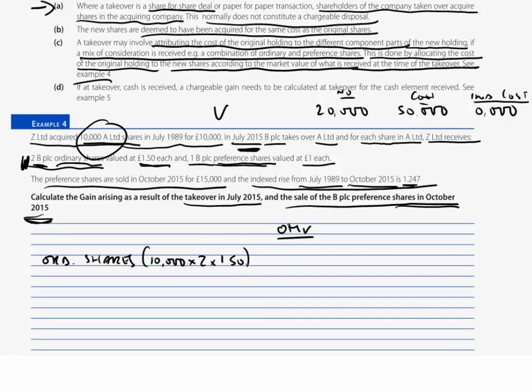So we had 10,000 A Limited shares, and B plc gives us 2 of their shares for every individual A Limited share held. 10,000 times 2, we've now got 20,000 ordinary shares in B plc, which at the time of takeover were valued at £1.50. So 20,000 at £1.50 will be £30,000.